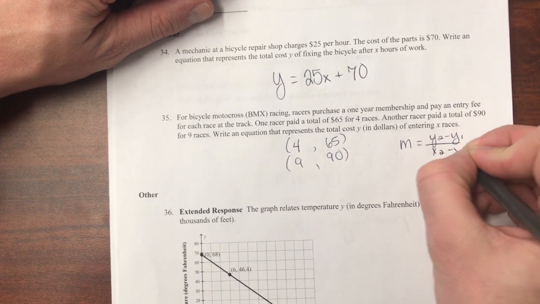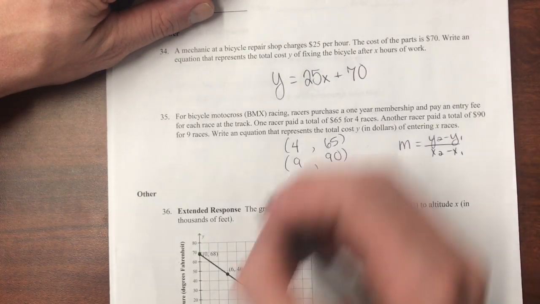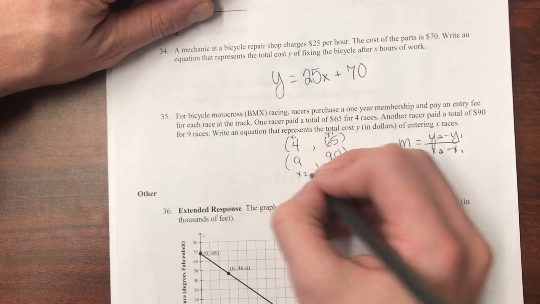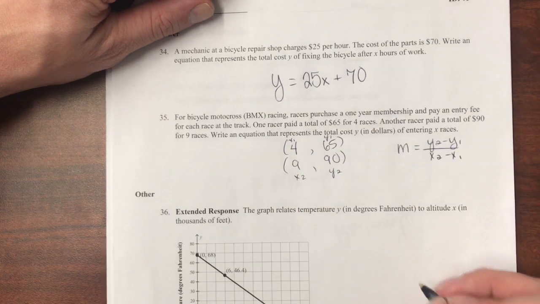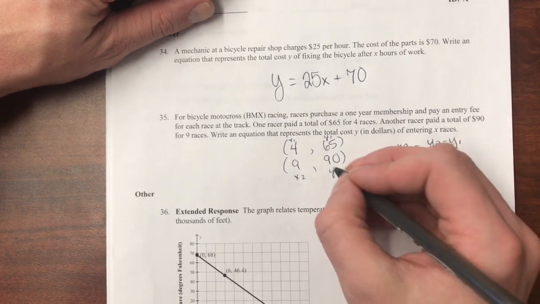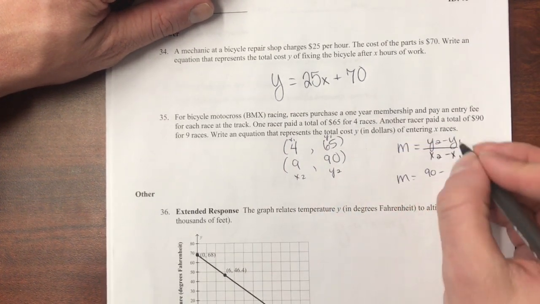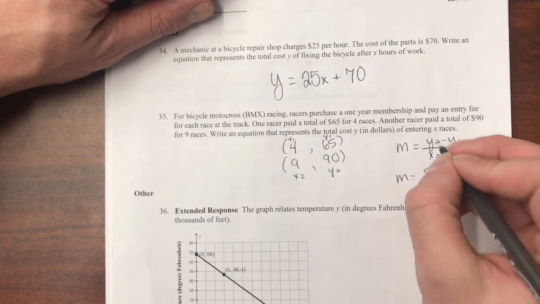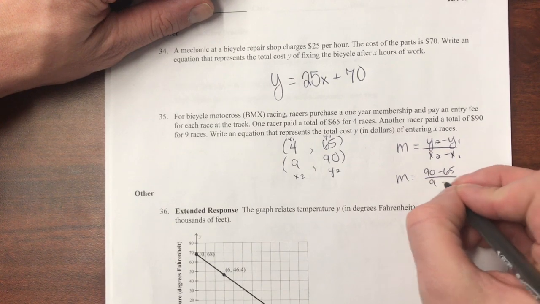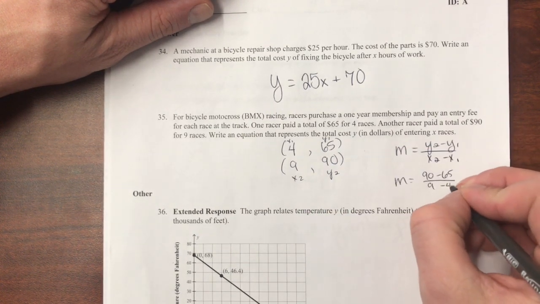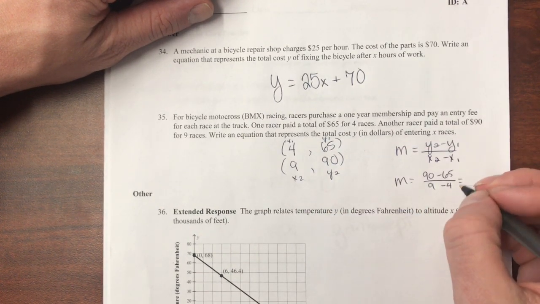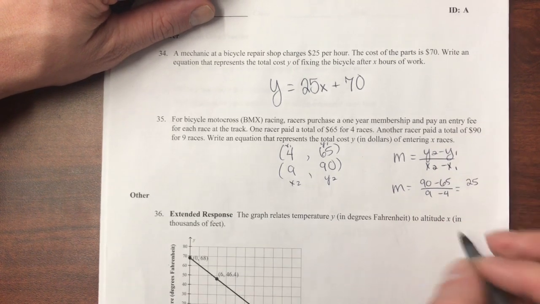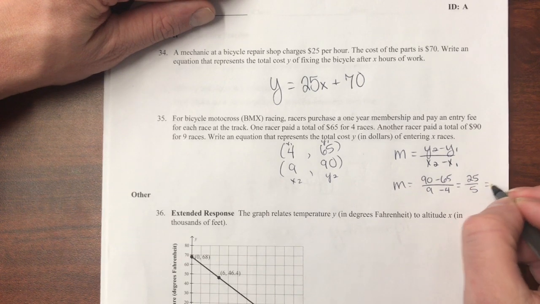In order for me to get my slope, I use the slope formula. X sub 1 is right there, y sub 1 is right there, x sub 2, y sub 2. M equals y sub 2, which is 90, minus y sub 1, which is 65, over x sub 2, which is 9, minus x sub 1, which is 4. 90 minus 65 is 25. 9 minus 4 is 5. My slope is 5.